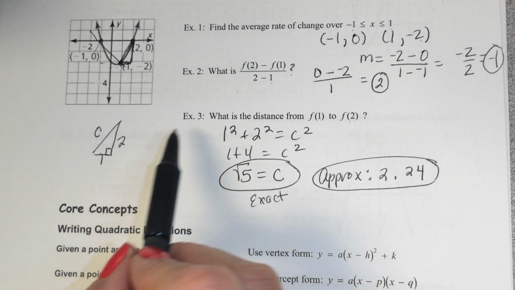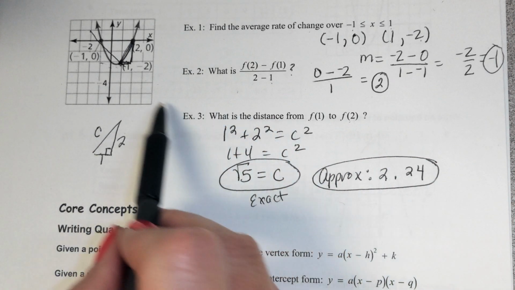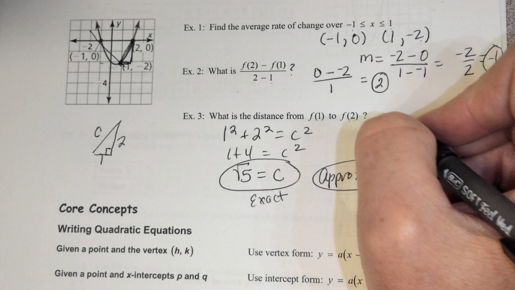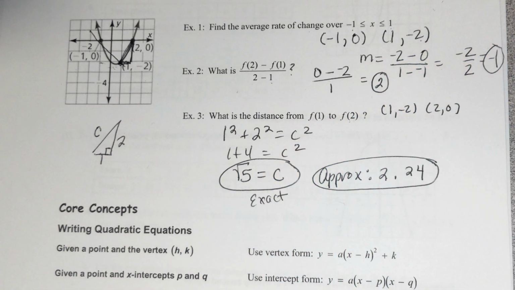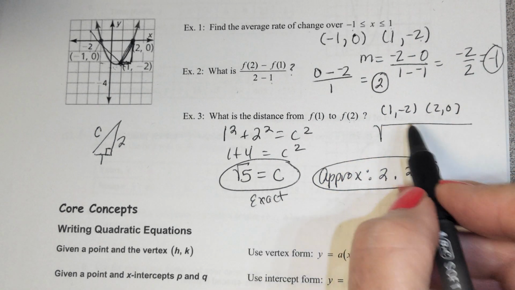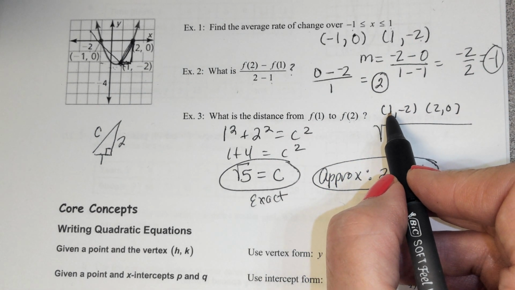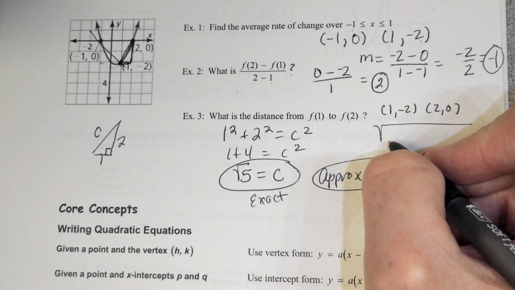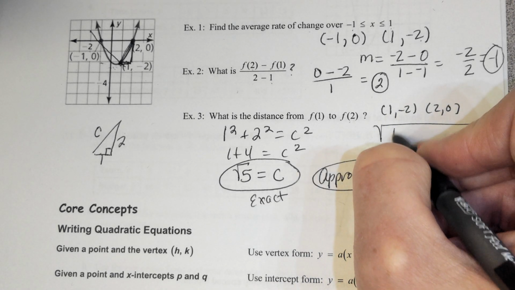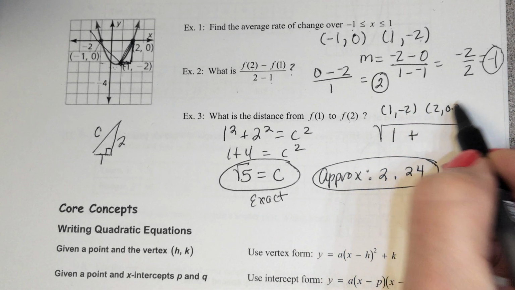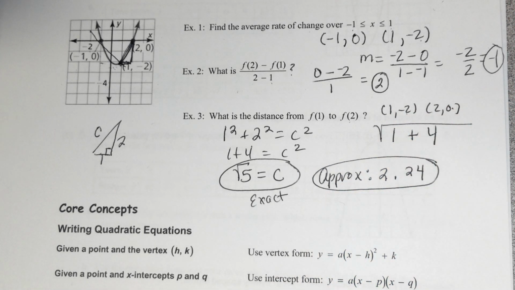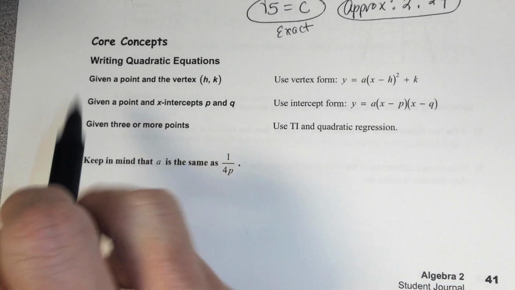All right? What else could I have used to find the distance between these points of (1, -2) and (2, 0)? What else could I have used? Distance formula. So look what would have happened, guys. I would have done 1 minus 2 squared, so that would be -1 squared, which is 1. I would have done -2 minus 0, which is -2 squared, which is 4. Can you see how I'd get the same answer? Okay.